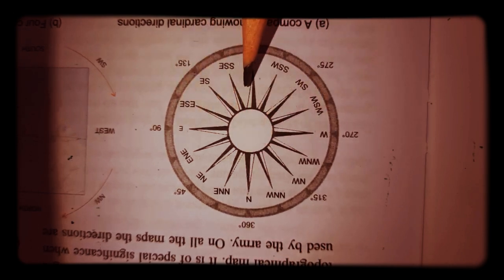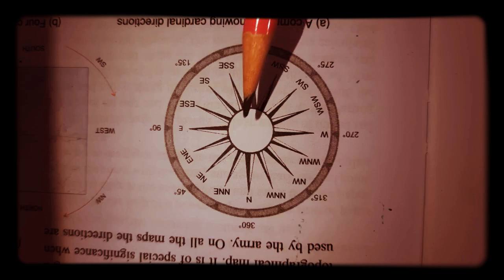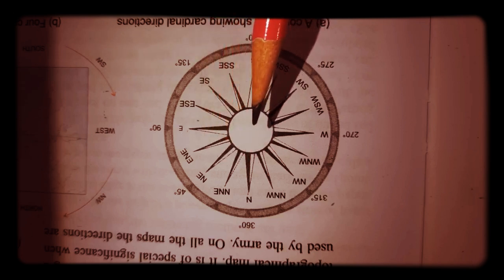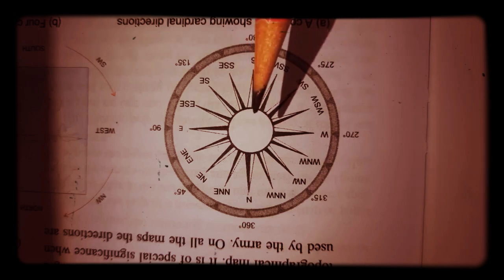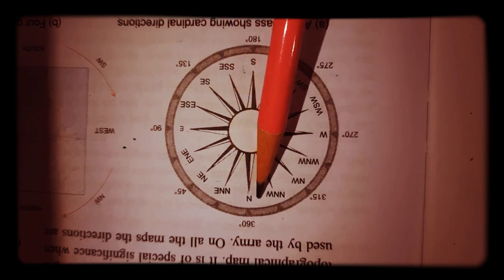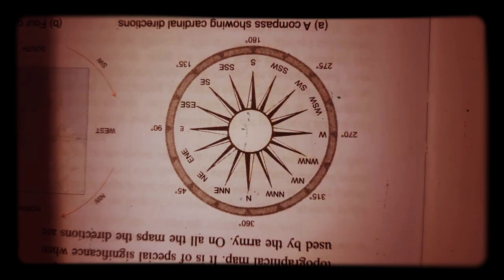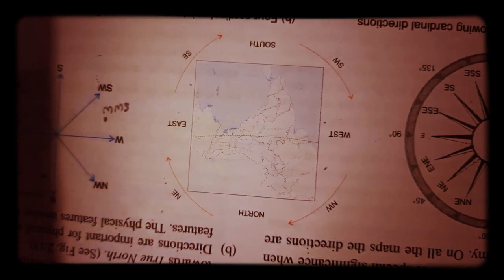These 4 points are called cardinal points, and these are a very important tool while reading a topographical map. They have special significance when used by the army. On all maps, the directions are indicated by a north-south line, north always pointing towards the true north. So these are the 4 main directions. Then next, what we are talking about is cardinal points.